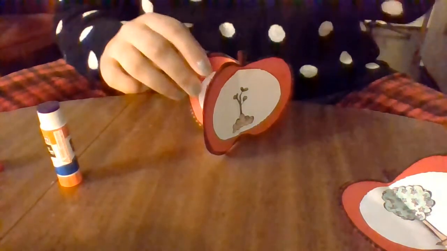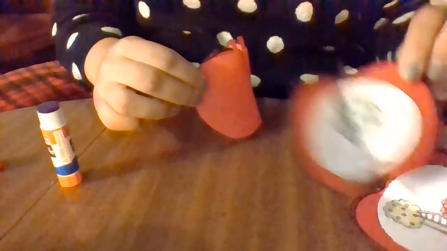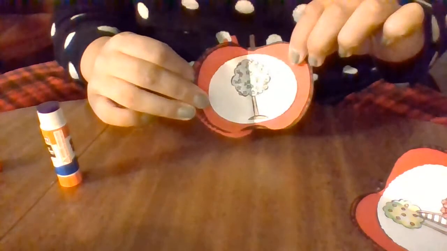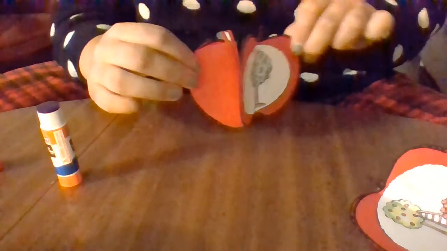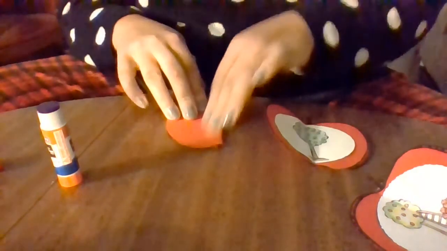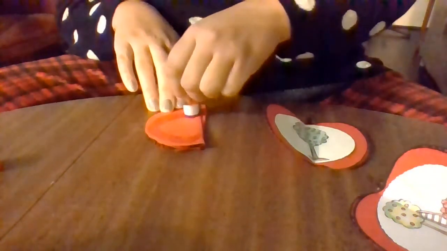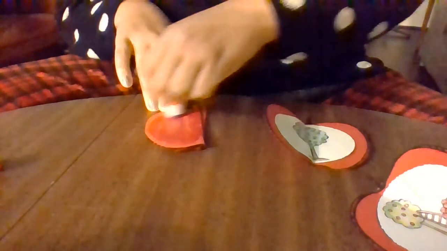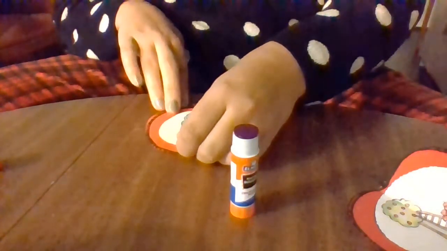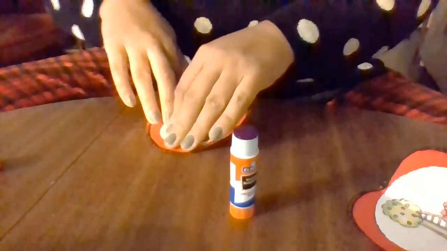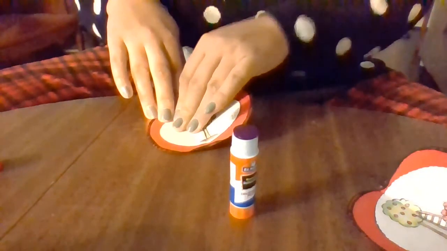Okay, now I need to glue the back cover of my sapling to the front cover of my flower apple blossom tree. Okay, so I'm going to put glue on the back cover of the sapling, and I'm going to press the front cover of my apple blossom down. 1, 2, 3, 4, 5, 6, 7, 8, 9, 10.